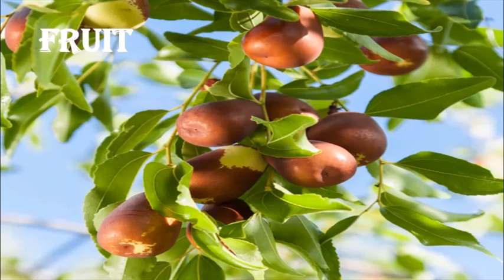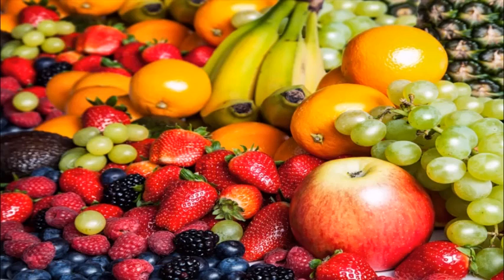Another important part of the plant is fruits. Now fruits are of so many different types. We all love to eat fruits. Fruits are of different shape, size, color and taste. Each one has its own characteristics. For example, mango has one seed, while grapes have no seed, and jackfruit has so many seeds. So all the fruits have their own characters.